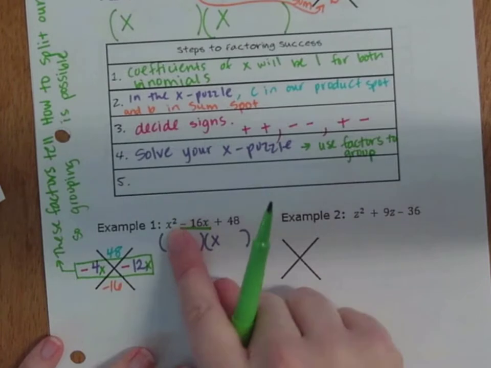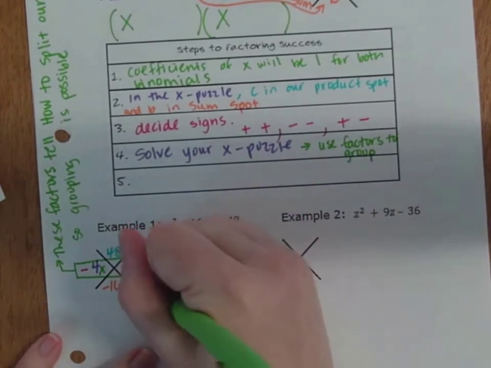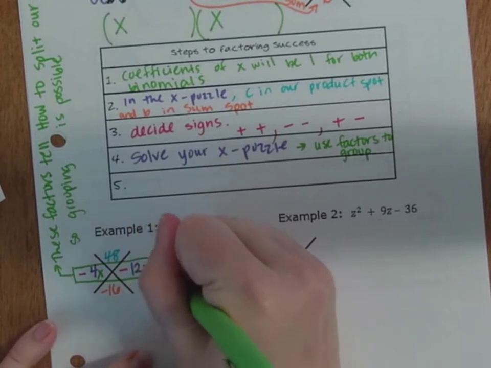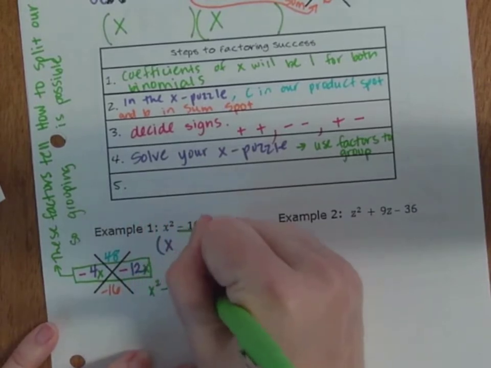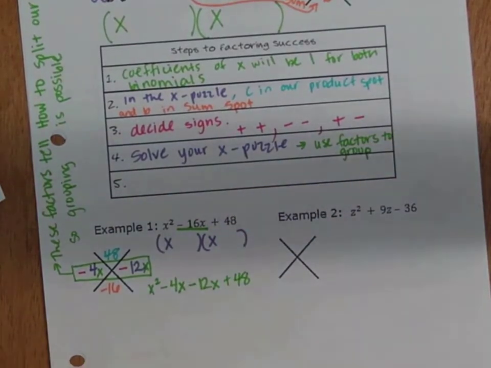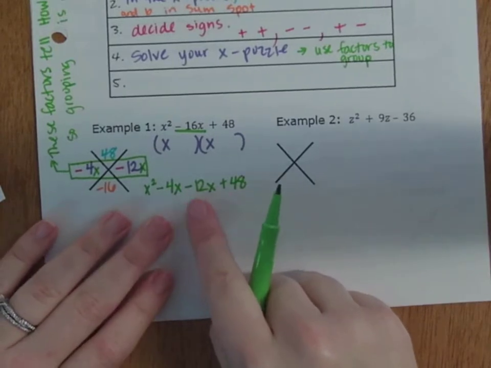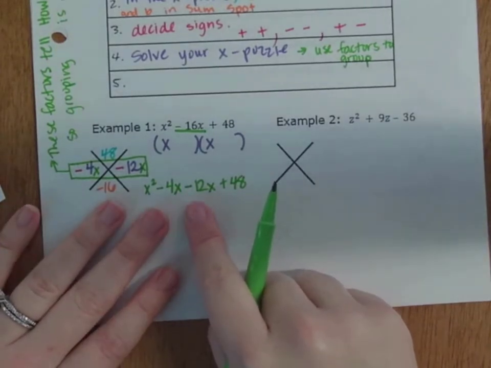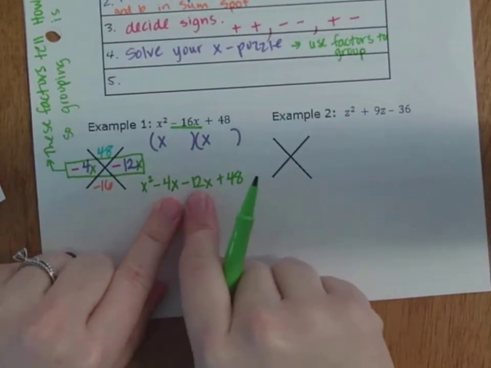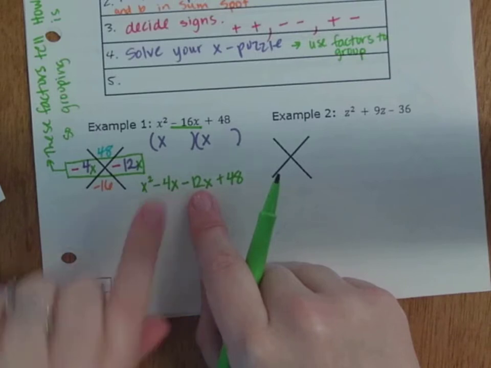So here I have x squared minus 16x plus 48, but I've solved my x puzzle, so I'm going to change it to x squared minus 4x minus 12x plus 48. Do you see how I kind of unsimplified my trinomial? I made it a polynomial with 4 terms. Remember, factoring is like working backwards. So these would be our terms for the first, outside, inside, last.